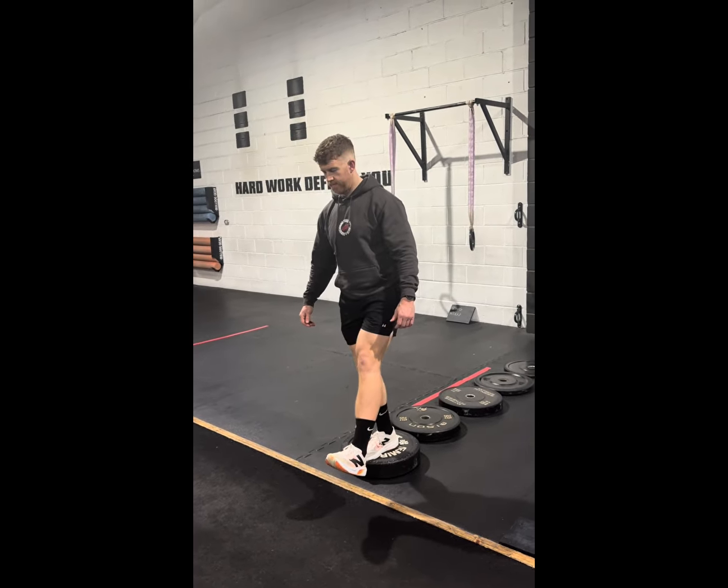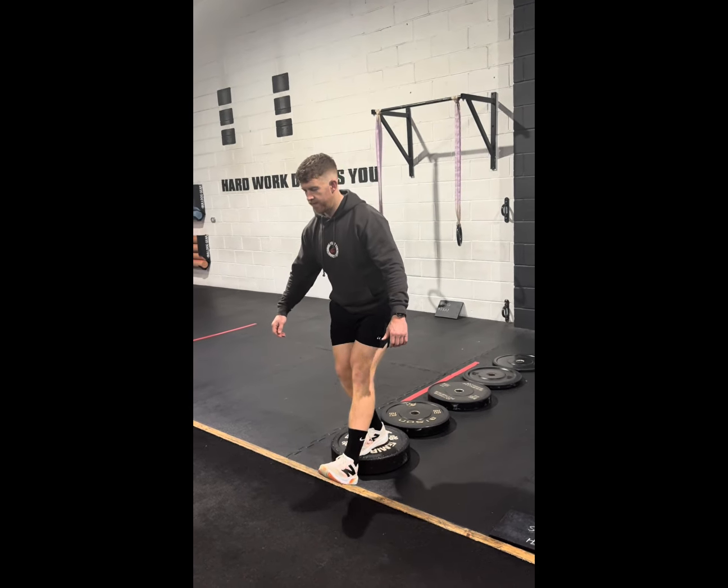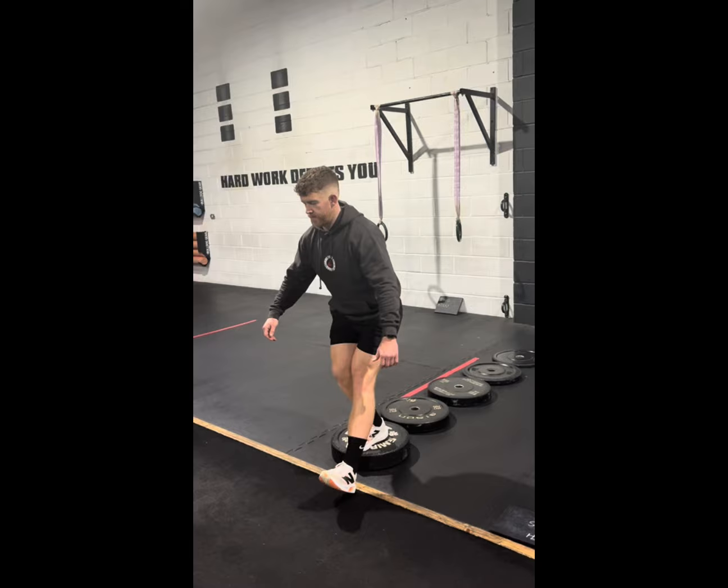Matt was instructed to stand on one leg on an elevated surface and perform a single leg squat, touching the heel of the other leg gently on the floor and return to the starting position, all whilst maintaining stability through the hips, knees and ankles.